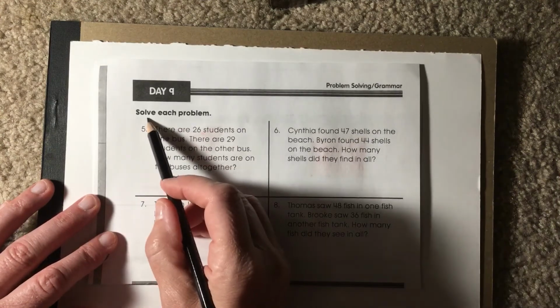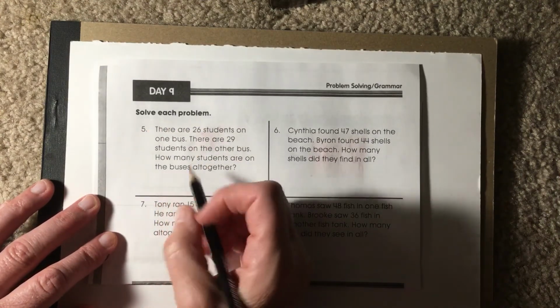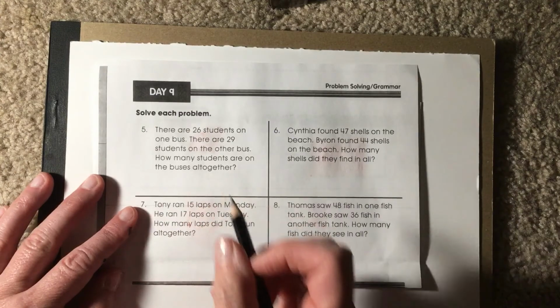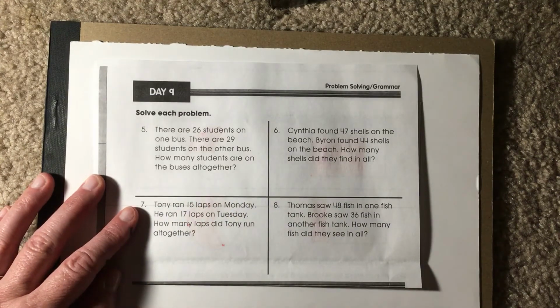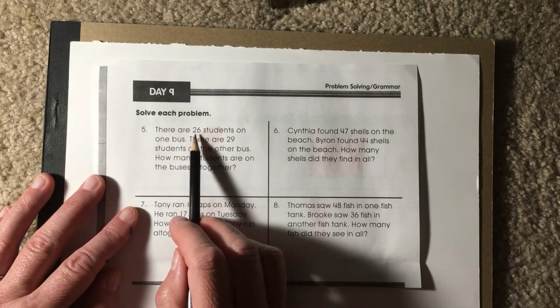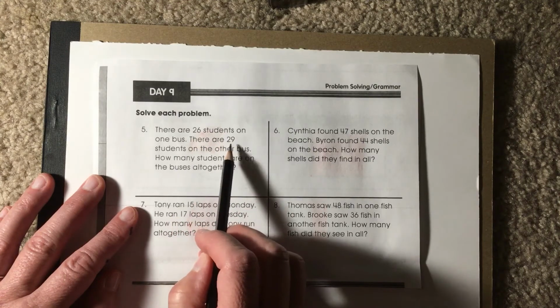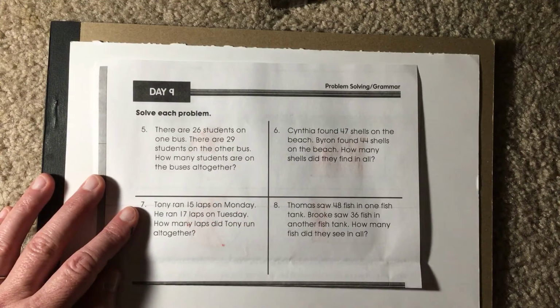We're going to solve each problem, and just by looking at this, I can see that these problems are going to have 2 digits. They're going to be a little bit harder than our 1-digit problems, but we have done these together before, and we will be working together, so no worries, you're going to do great.